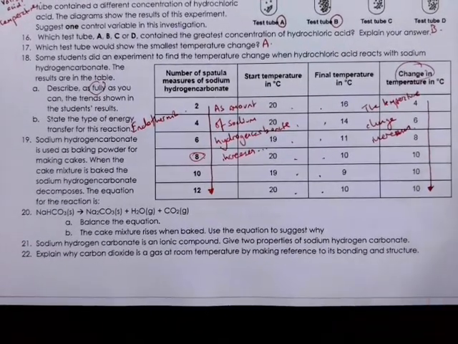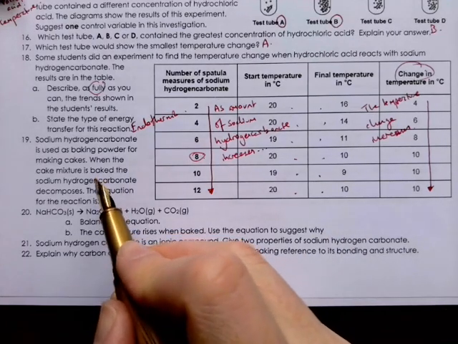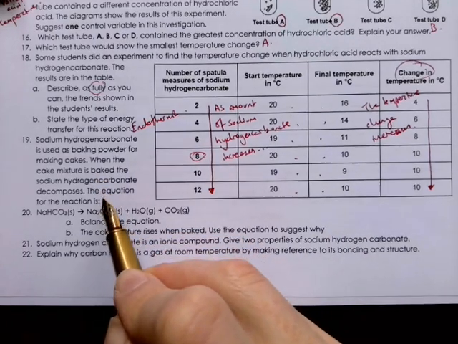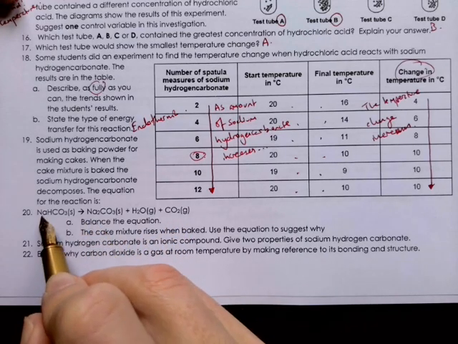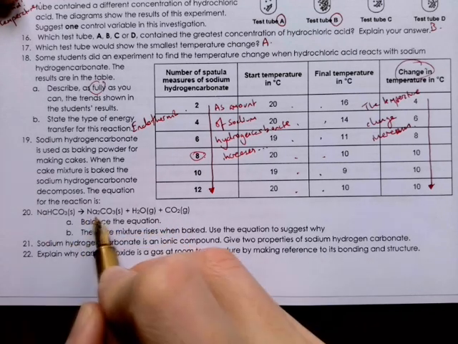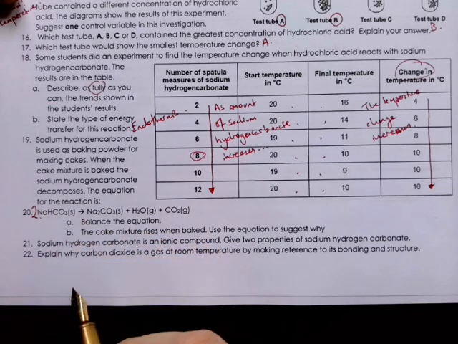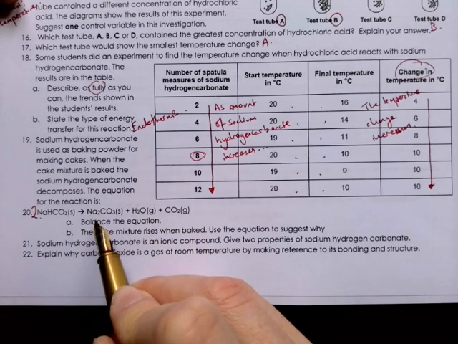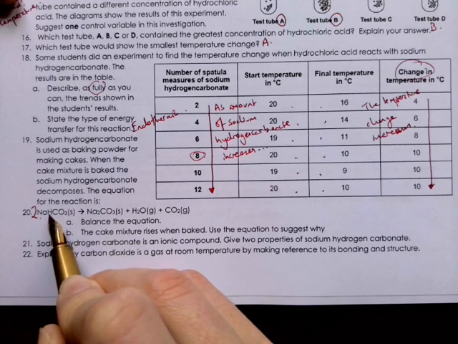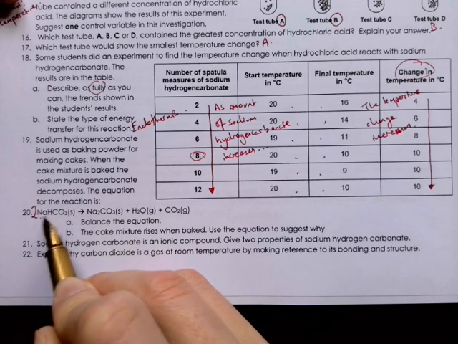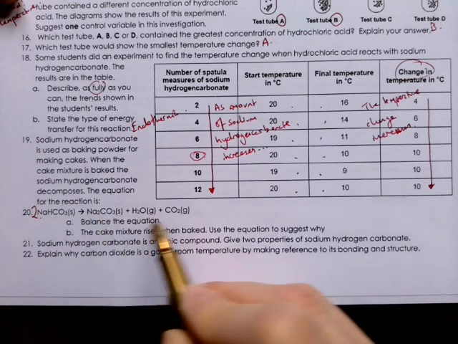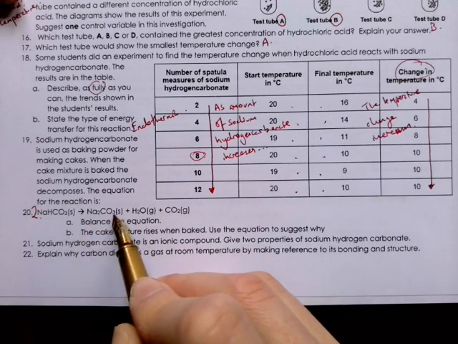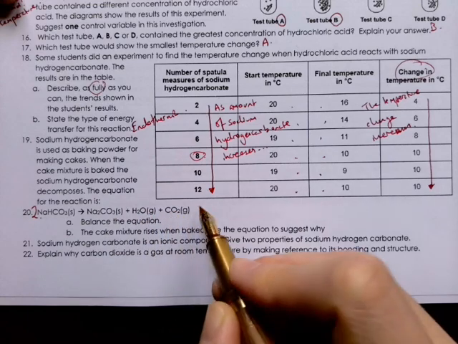Okay, now sodium hydrogen carbonate is used as a baking powder for making cakes. When the cake mixture is baked, the sodium hydrogen carbonate decomposes. The equation for this reaction is this. Balance the equation. Well, I've got 1 sodium here, and I've got 2 here, so I have to put a 2 there, and then I've got 1 hydrogen, but there's 2 because there's a 2 in front. 2 hydrogens, that's fine. I've got 2 carbons, and I've got 6 oxygens: 3, 4, 5, 6, so that's balanced.